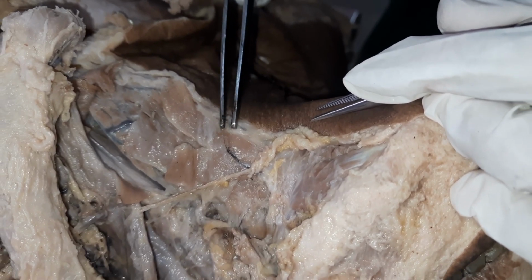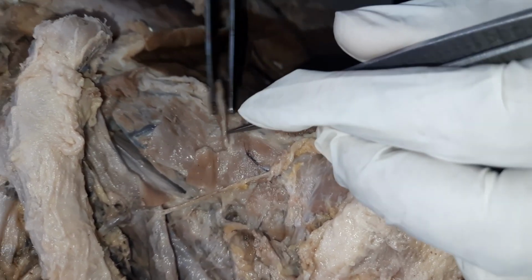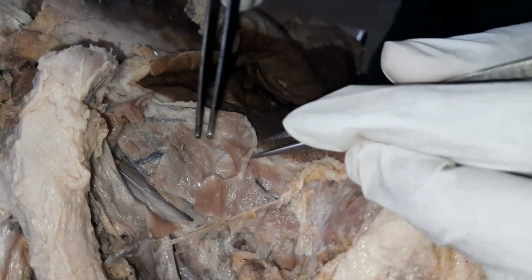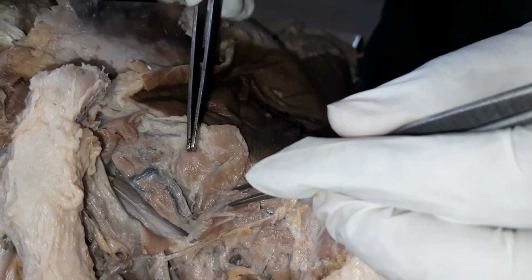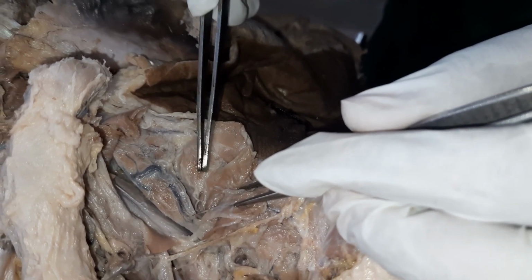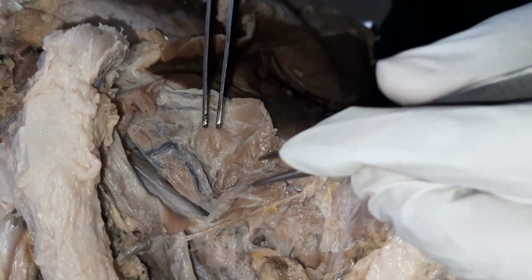In males it is called Adam's apple, which is very prominent. Then below that, here, this is the cricoid cartilage, and we can see this muscle, that is the cricothyroid muscle, moving from cricoid to thyroid.